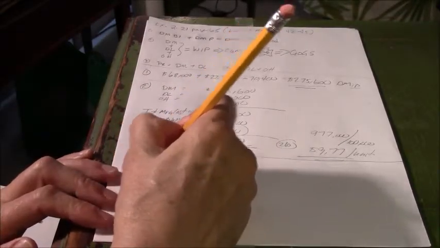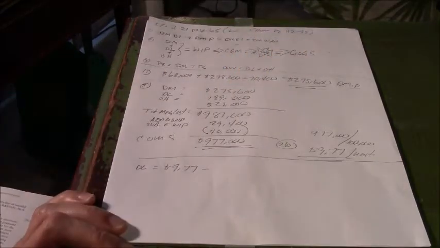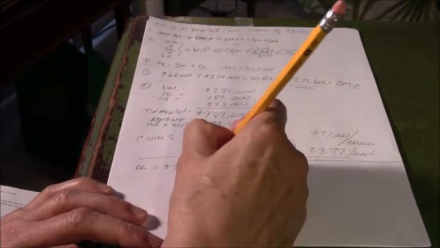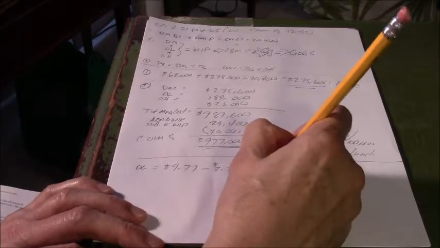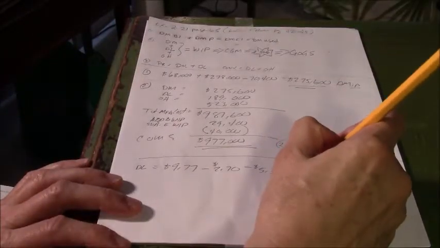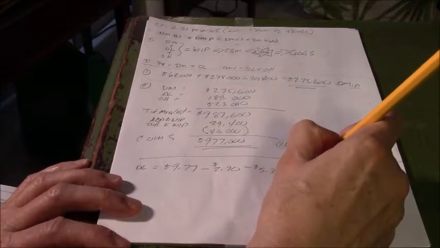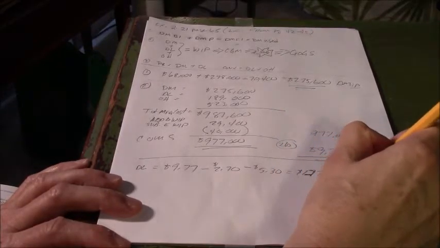So direct labor is, start with our 9.77, subtract out that 2.70, and subtract out that $5.30. And that tells me my direct labor is $1.77. So 1.77 equals direct labor per unit.